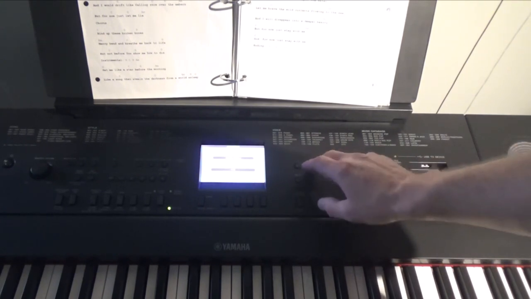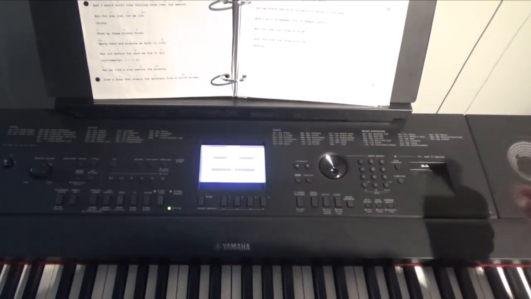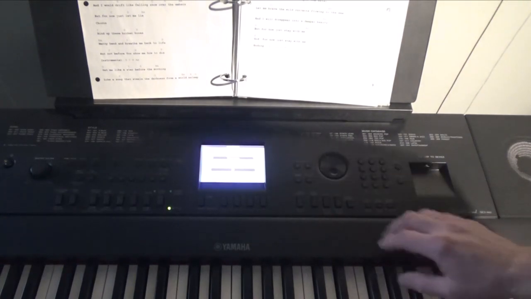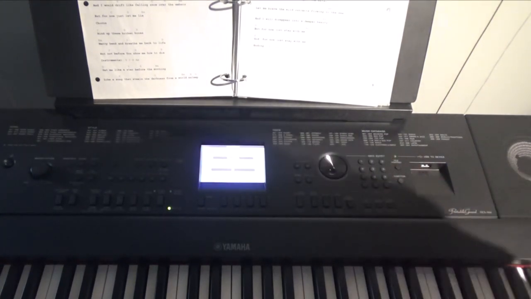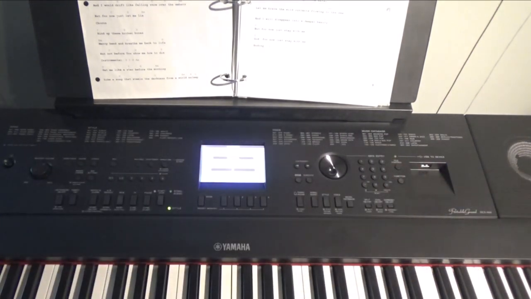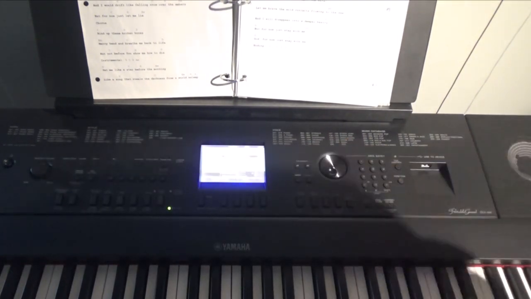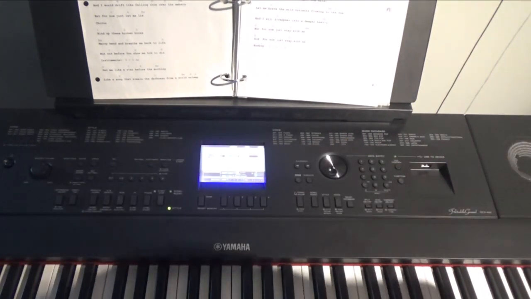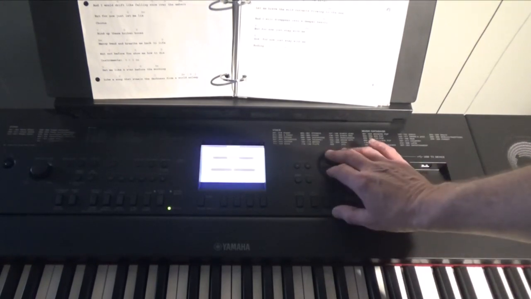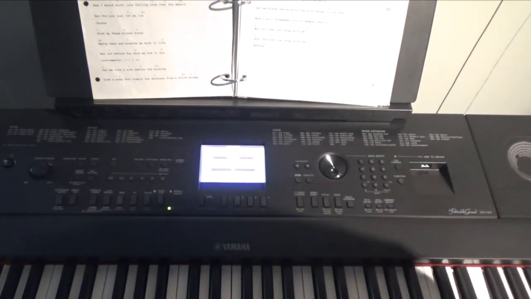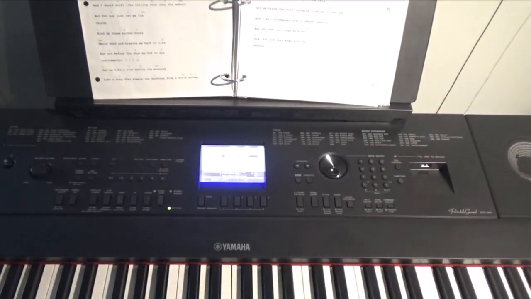Now, I'm back to playing, so I want to get back to my transpose, so I hit the right button, go to the transpose area. I need to transpose this song up one step to the positive side. Okay, now I just want to exit out of there. I got to retranspose again. Back to 0, exit, there you go.